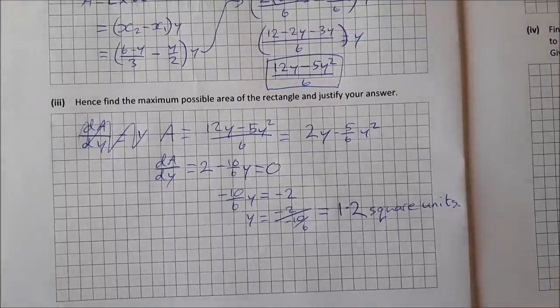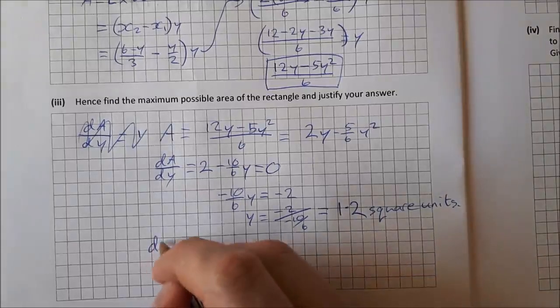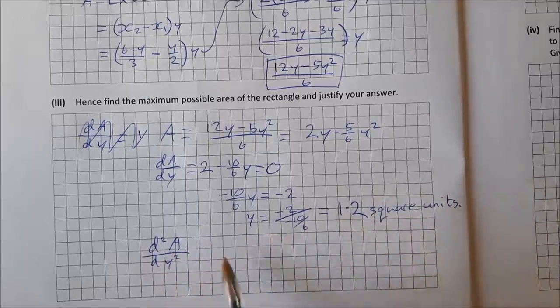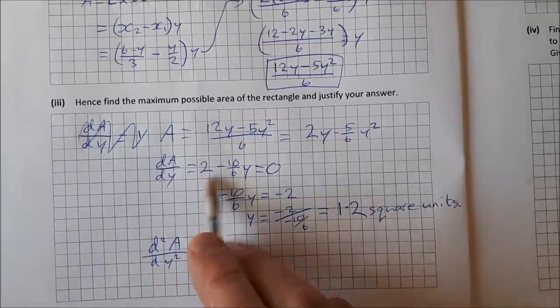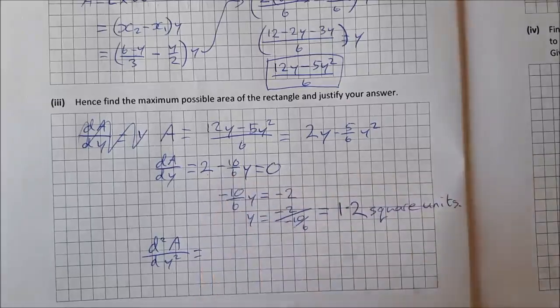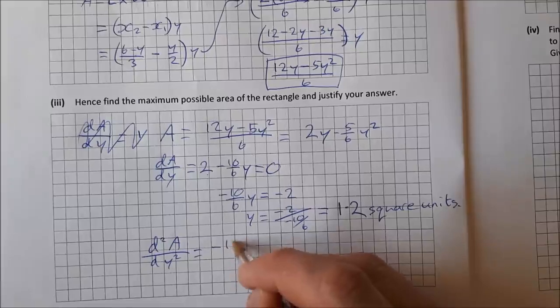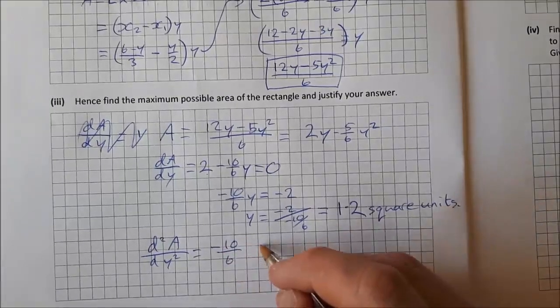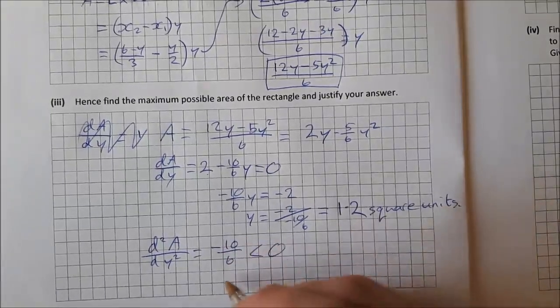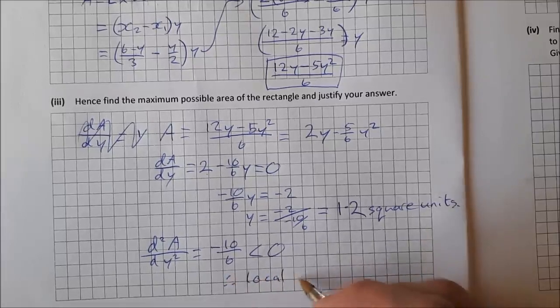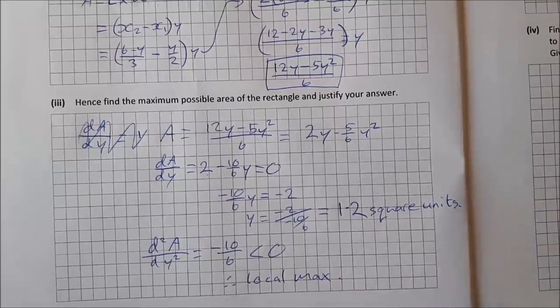If we want to justify this, we go ahead and take the second derivative. So d squared A over dy squared, that would be differentiating this one here. Differentiate 2, you get 0. Differentiate minus 10 over 6 y, you get minus 10 over 6. And minus 10 over 6 is less than 0. Therefore, we have a local max, which means that it is the maximum area for the rectangle.